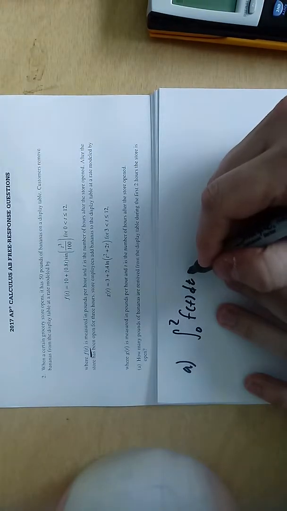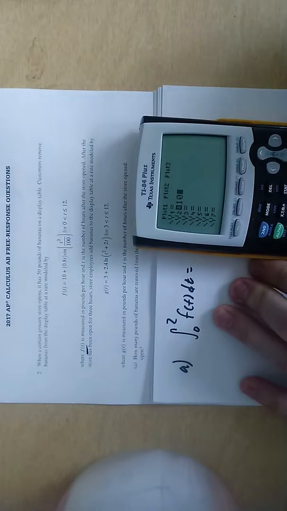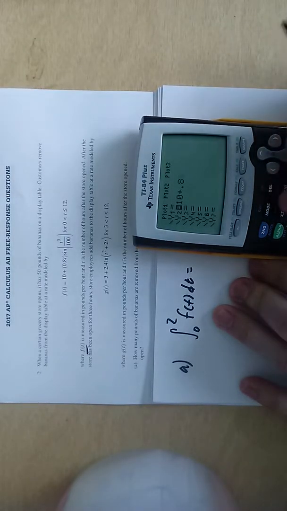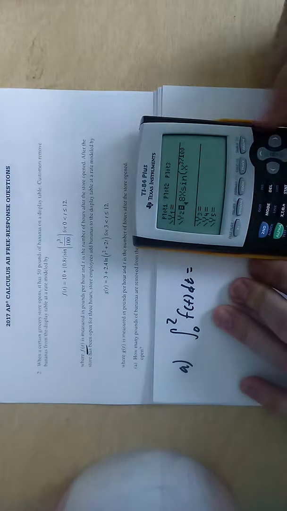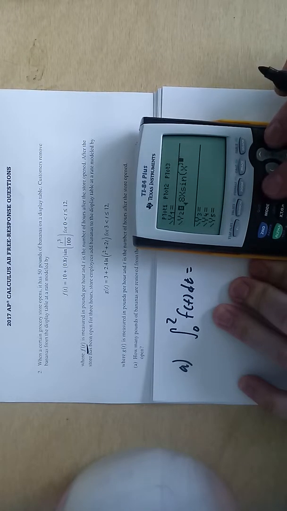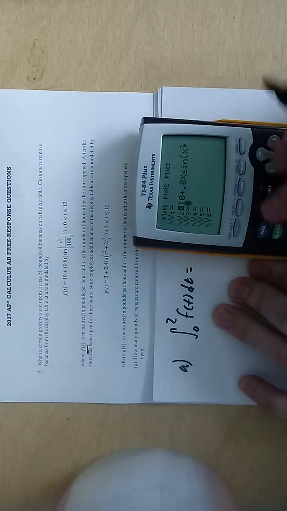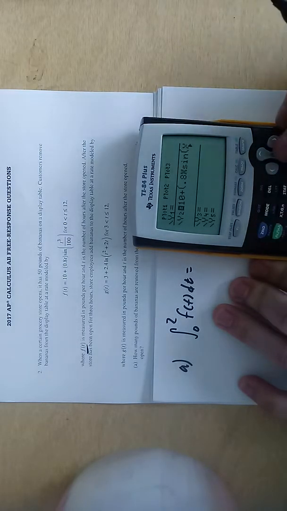I don't need to go in and actually show what I'm typing. I can just do that, and I'm going to use my little y1 and y2 trick that I've done before. Let's see, 10 plus 0.8t sine of t cubed over 100. Nope. Do you see how on my screen the 100's in the wrong spot? So I need to fix the 100 there. Okay, that should be good.